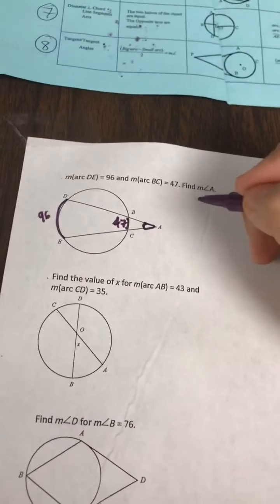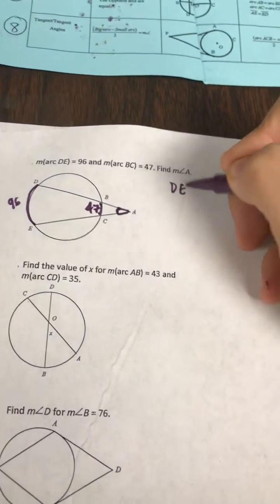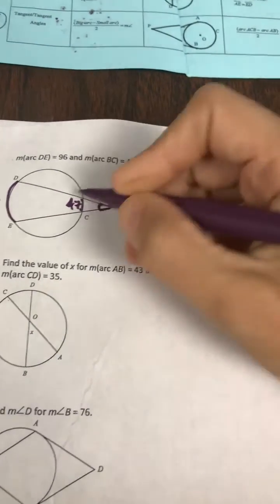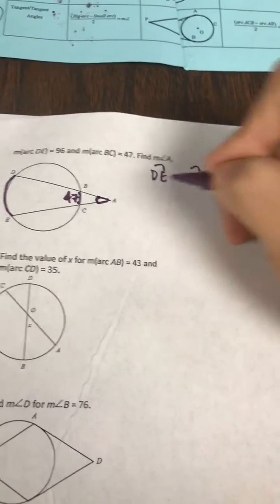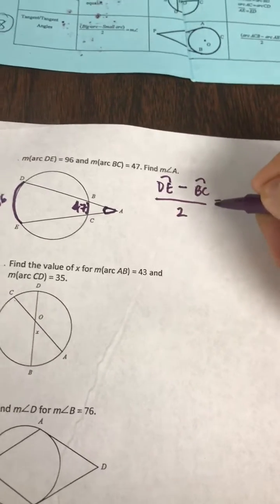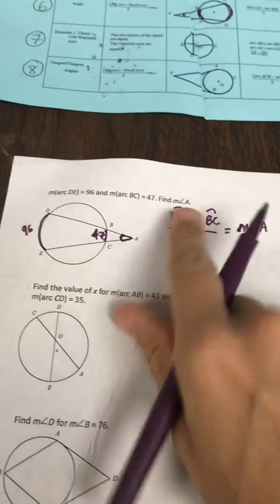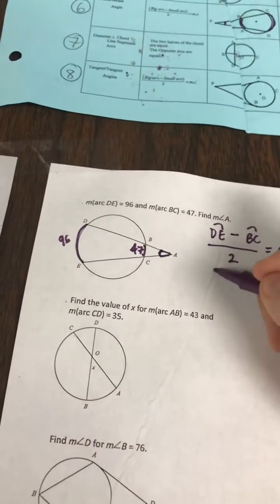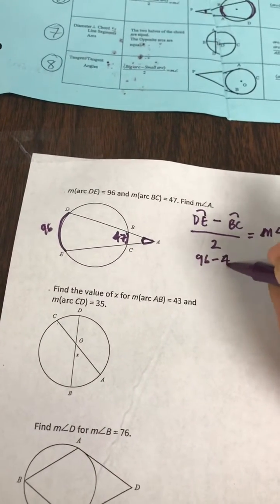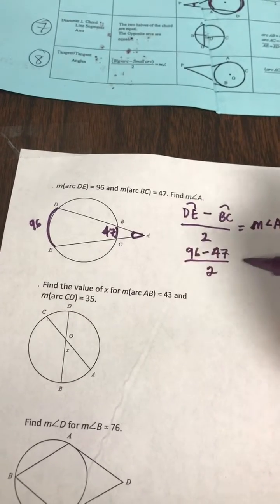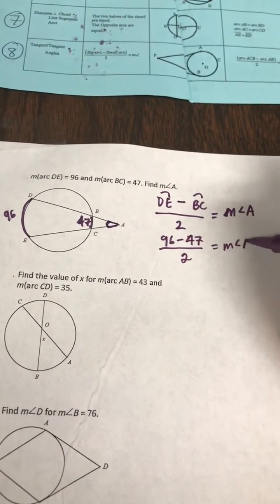The big arc DE, minus my little arc BC, divided by 2 has to equal the measure of angle A. And that's exactly what they've asked me to solve for. So if I plug in 96 minus 47 and divide that in half, I should get the measure of my angle.